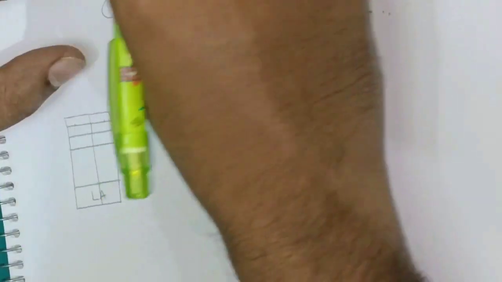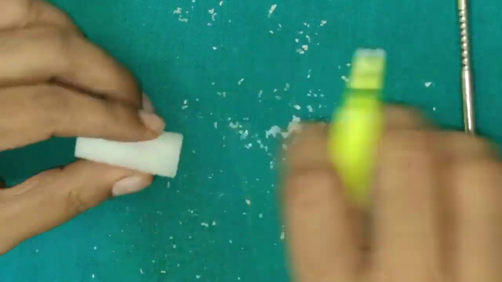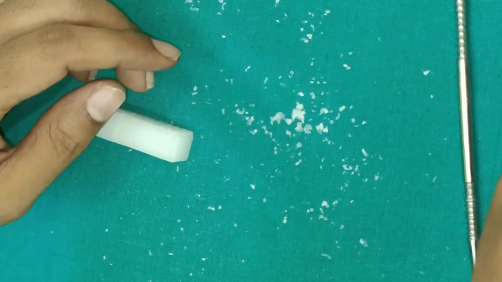So next step will be taking the measurement from this point to this point at the crown, that indicates the mesiodistal diameter of crown. Next will be the mesiodistal diameter of crown at cervix, these two, then join together. Same procedure we are going to do in the wax block also. So what is the measurement they have given?